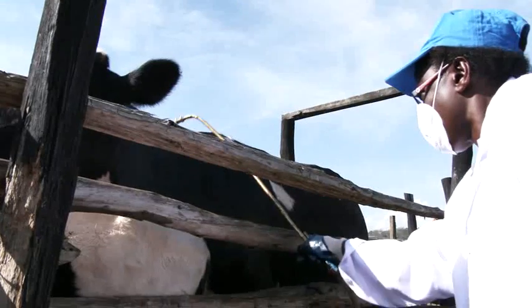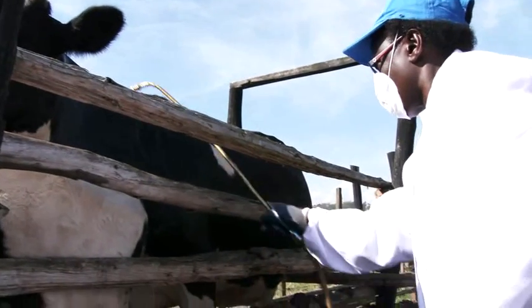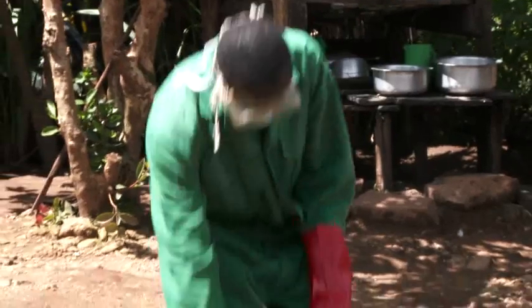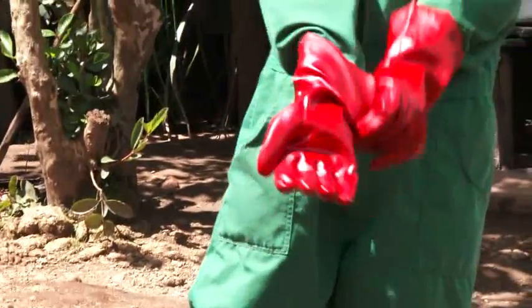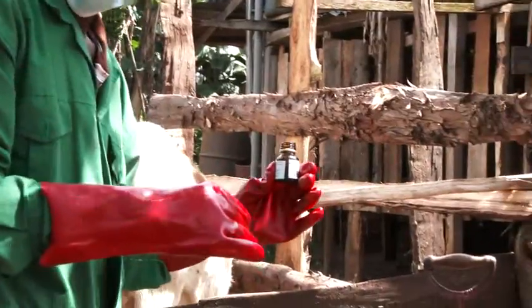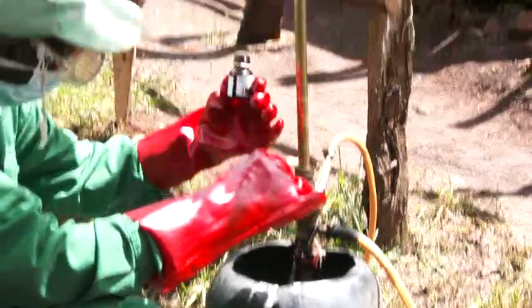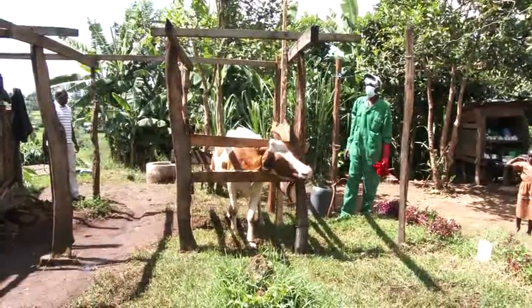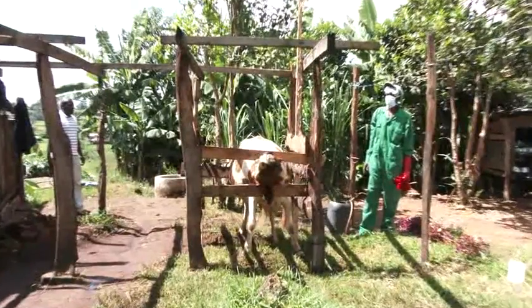Select an appropriate day of the week, preferably a day when you're able to supervise the work if you cannot spray personally. On the day of spraying, bring all the equipment required in one place. Then, prepare the acaricide mixture. Next, drive the animal into the crush, close the rails well, and do the spraying.